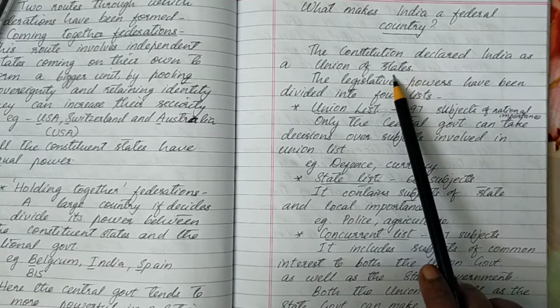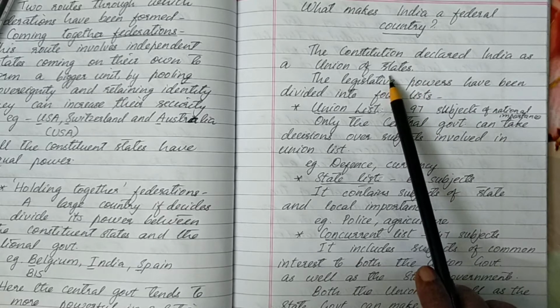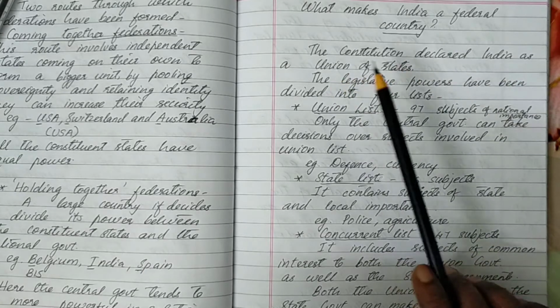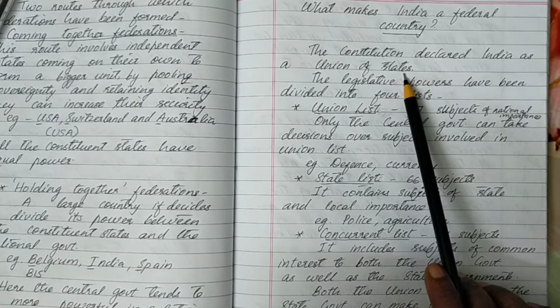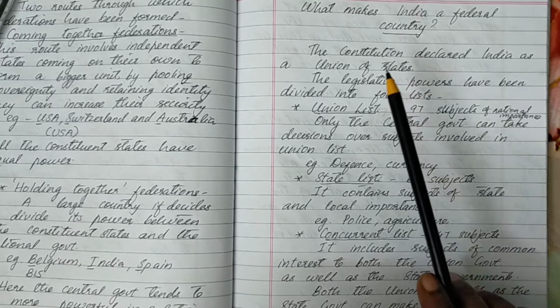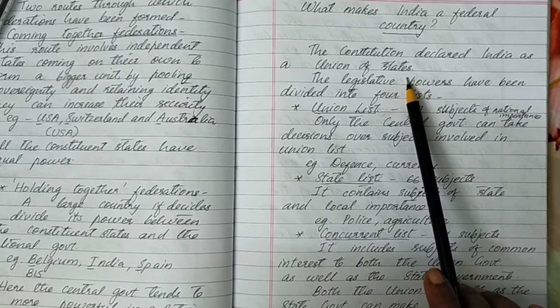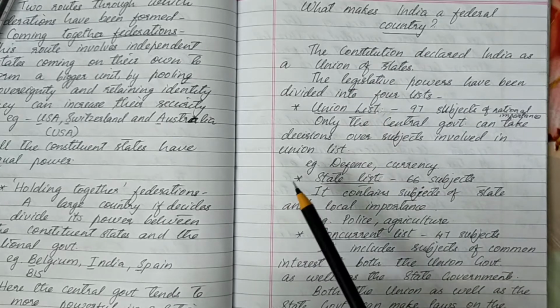Some countries have a unitary system of government, some countries have a federal form of government, but the Constitution of India has declared India as a union of states. So India has some features of a unitary system and some features of a federal system, but it is not a pure unitary system or a pure federal system. It has been declared as a union of states.